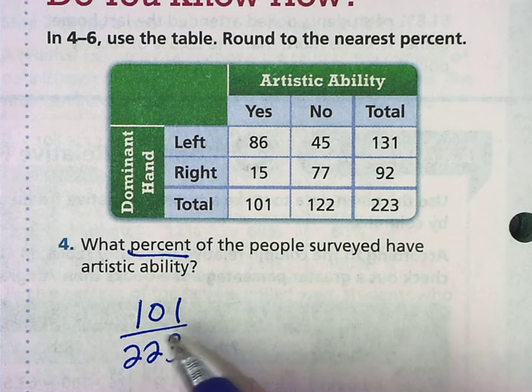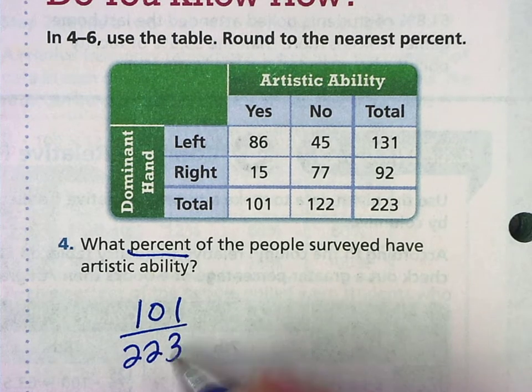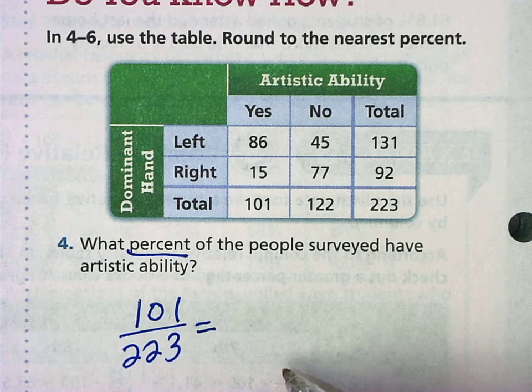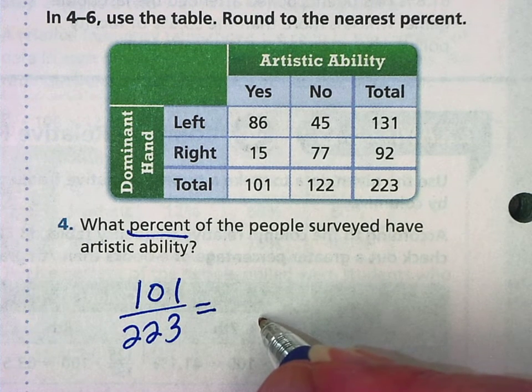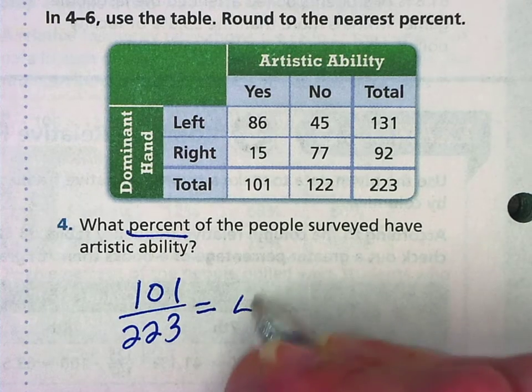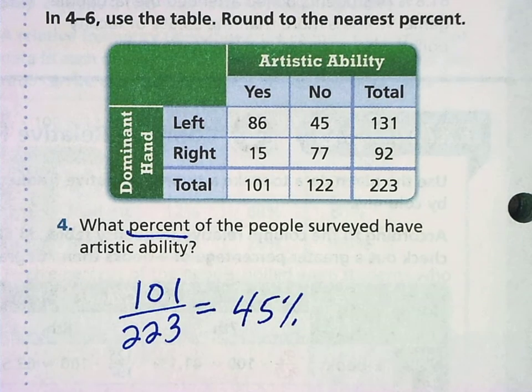So now we're actually going to plug that into your calculator, 101 divided by 223, and then you're going to turn it into a decimal. So you have to move the decimal two places to the right. Okay, so this would end up being 45%.